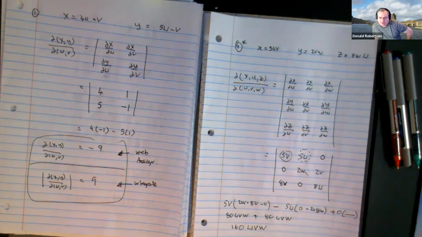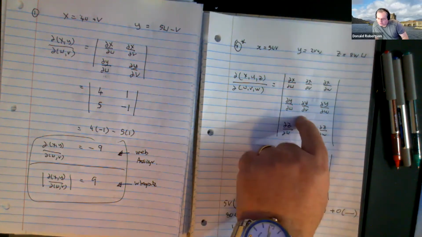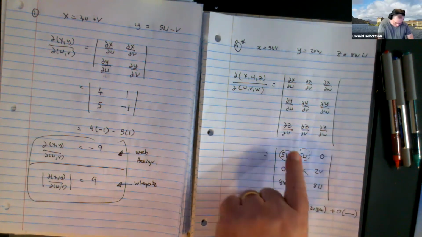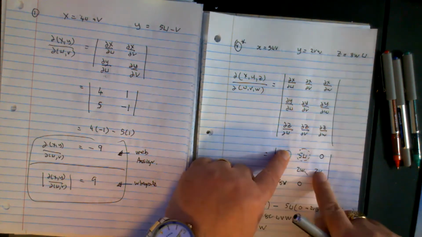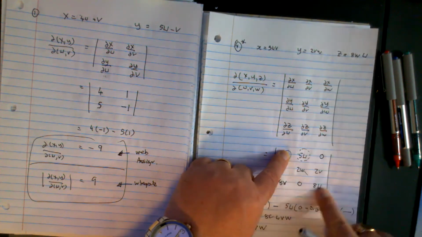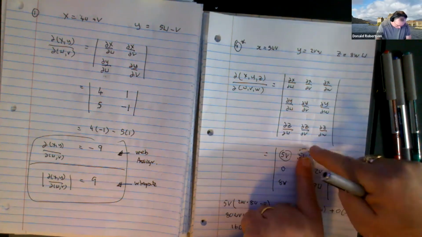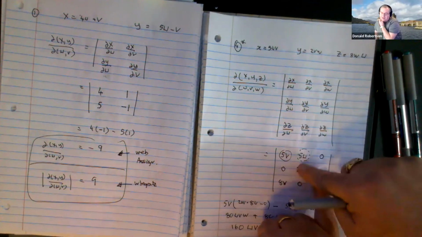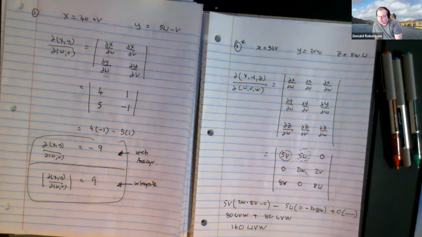So if you had to do a Jacobian in 3 variables, this is the formula for it. Once you've got the terms, it's first guy times that determinant, middle guy times this determinant, last guy times this one. And remember to do the little minus in the middle. If you've done linear algebra, you should say, yeah, I remember that formula. Right? And it's the same formula.